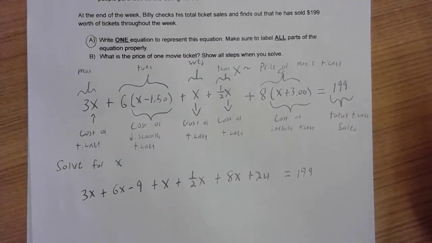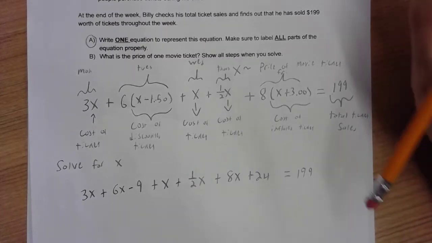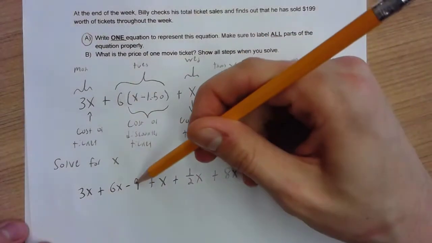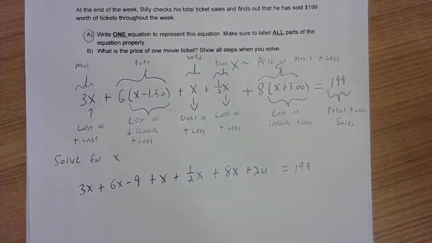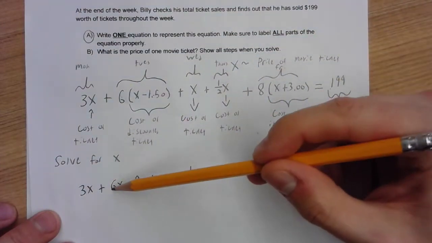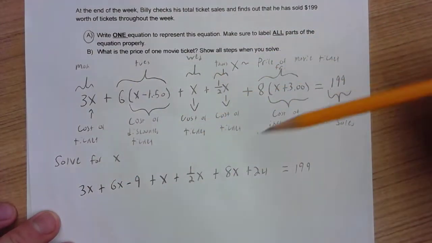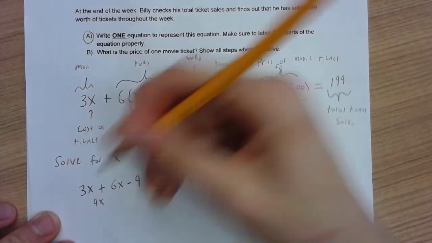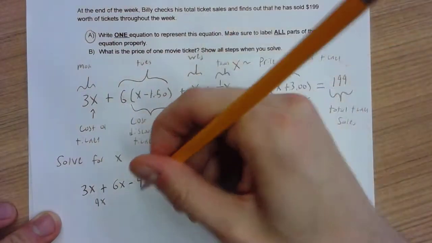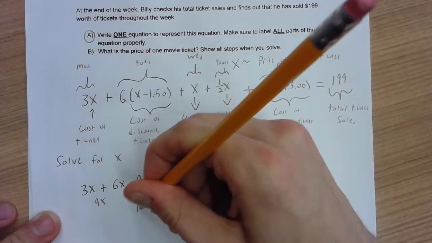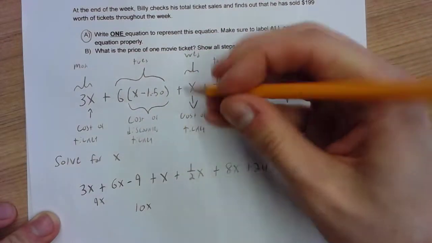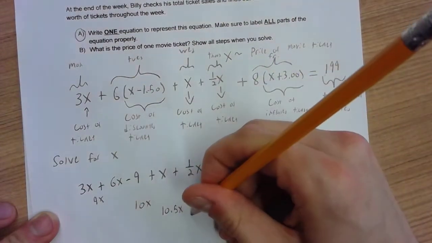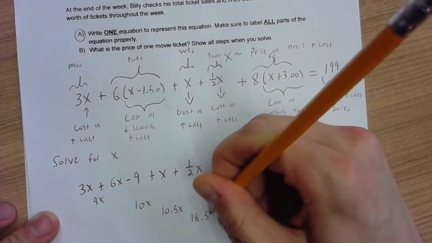Now, this looks very messy, but we can combine all of our like terms. And if you haven't heard that before, that just means anywhere where you see an x, we can combine those. And anywhere where you see just a number, we can combine those. So we have a 3x, a 6x, a regular x, a 1/2 x, and an 8x. 3x plus 6x is going to be 9x, plus an additional x is going to be 10x, plus one more 1/2 x is going to be 10.5x, plus an 8x is going to be 18.5x.